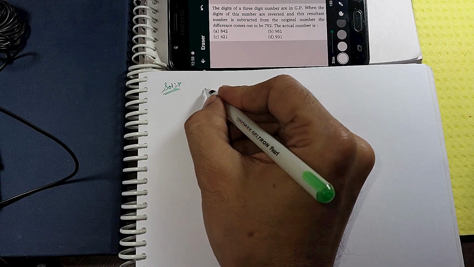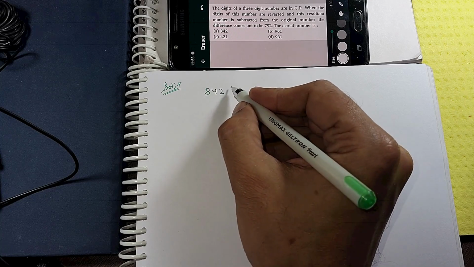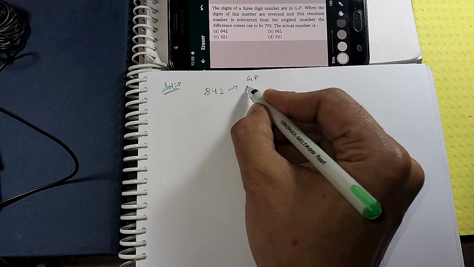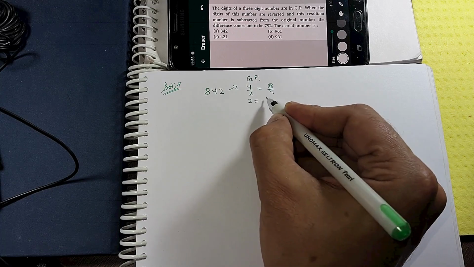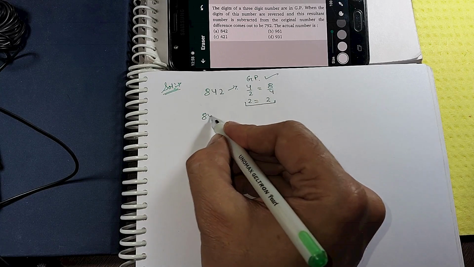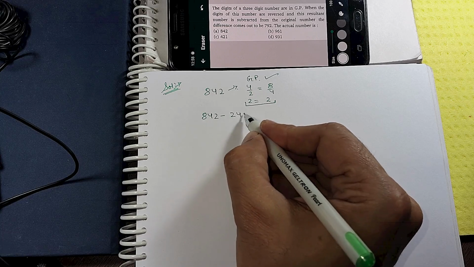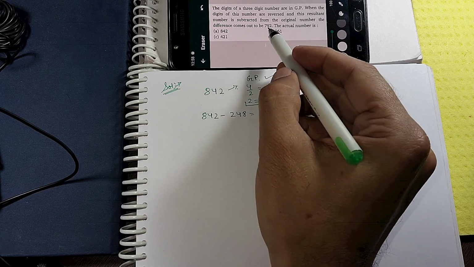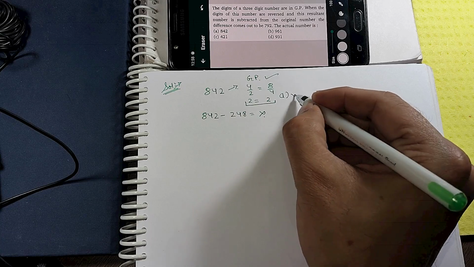Now we will start with the first number, 842. We need to apply 2 operations on this. First is the GP operation: 4 divided by 2 must be equal to 8 divided by 4. So this is 2 and this is 2, so they satisfy this condition. Now the second condition: 842 minus, reversing the digits means 248. So 842 minus 248 can never give me the difference equal to 792. So option A is out of the question.